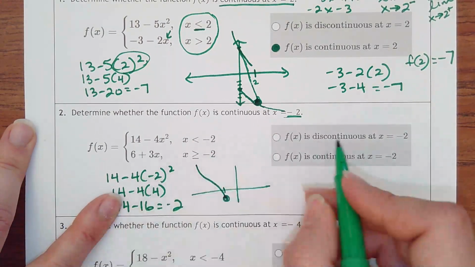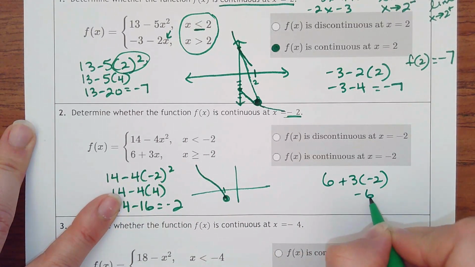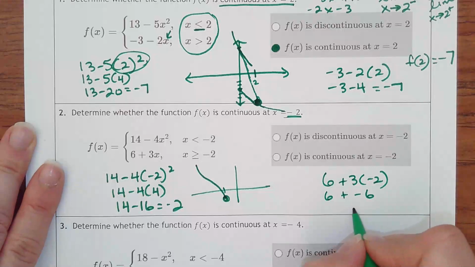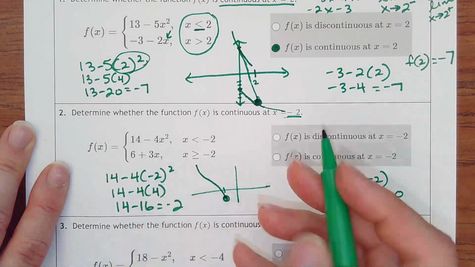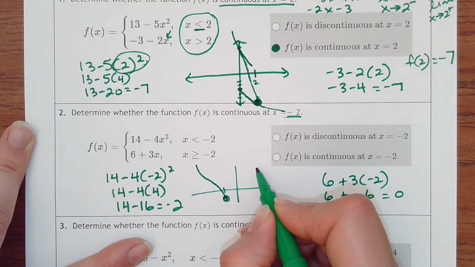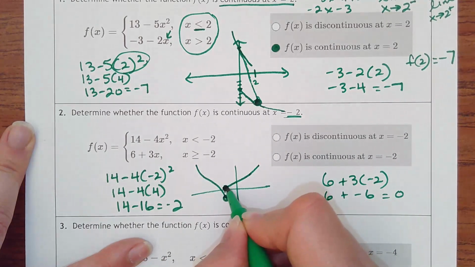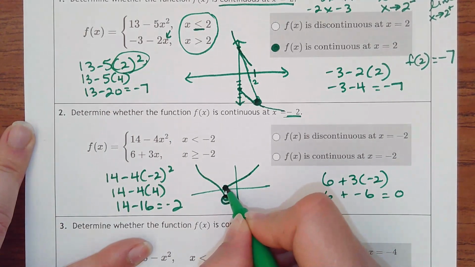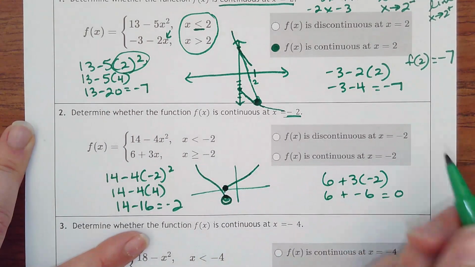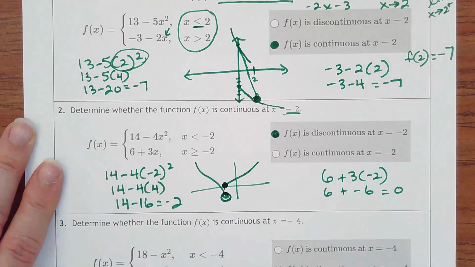This piece, plug in your negative 2. That'd be negative 6. Added to 6 is 0. So this piece would be approaching 0. So open circle here, closed circle here. You can see there's a jump here, so it is discontinuous. I don't even need to worry about anything else.